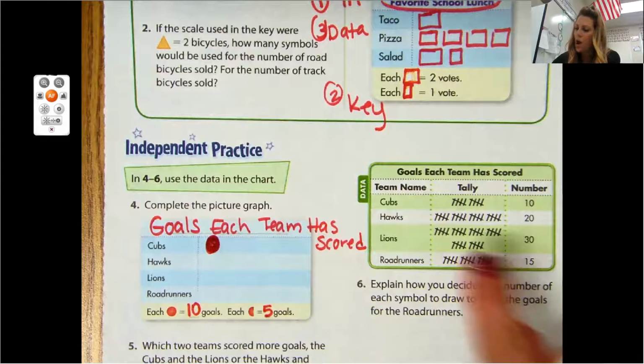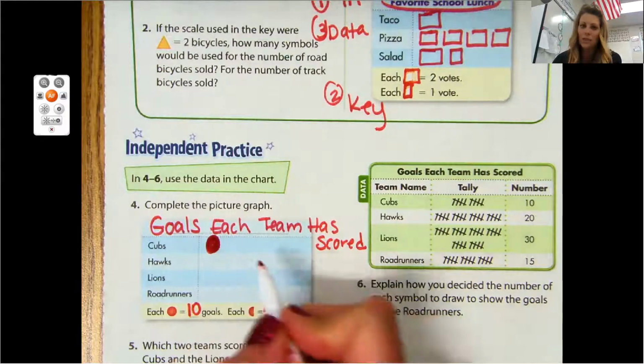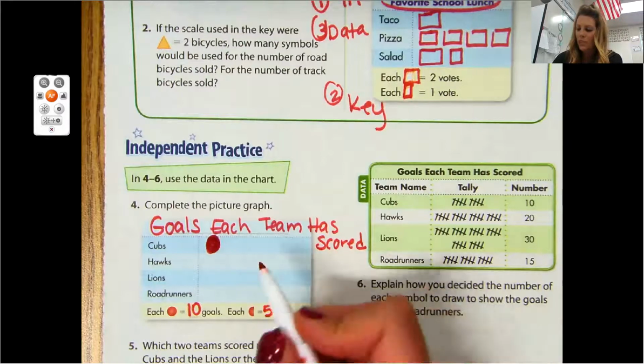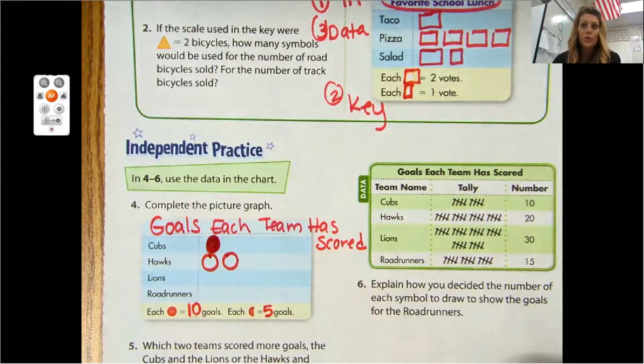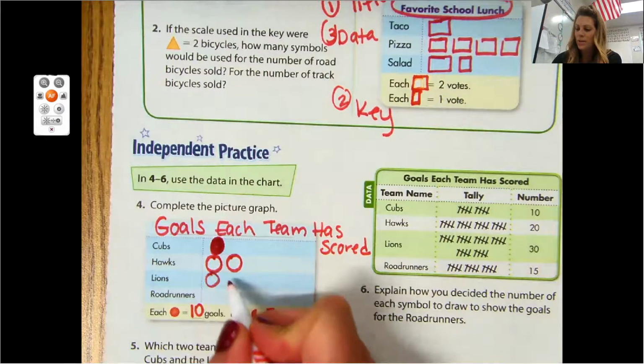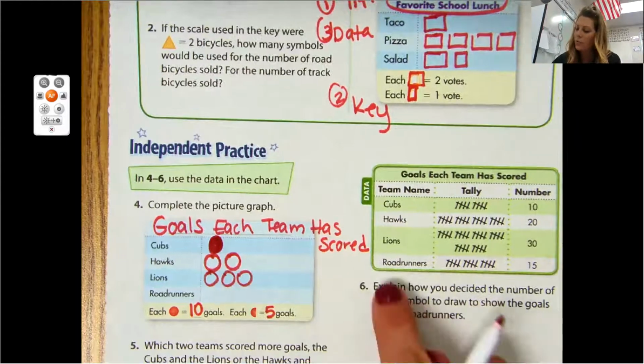Right? The Hawks has what? 20. So how many balls are we going to draw? If 1 equals 10, go ahead and draw it. You should have done 10, 20, 2 balls, right? Now we've got the Lions. The Lions are at 30. Go ahead and draw it. 10, 20, 30. And then we have our Roadrunners.